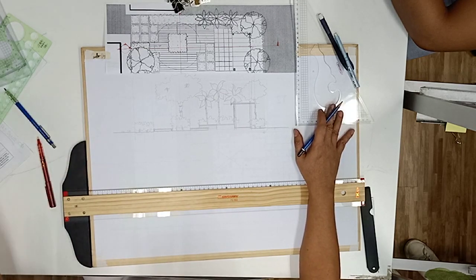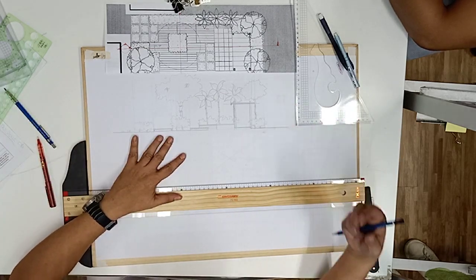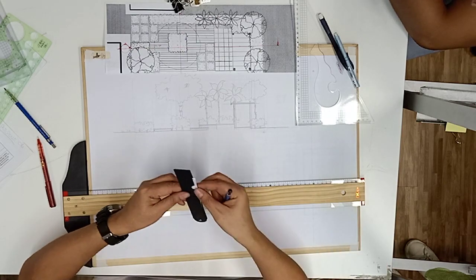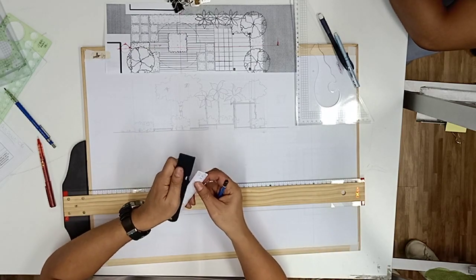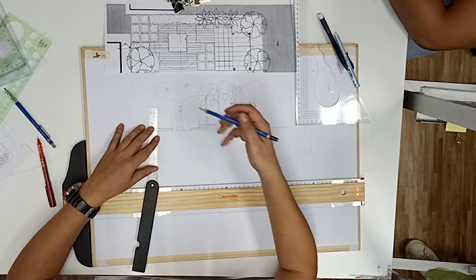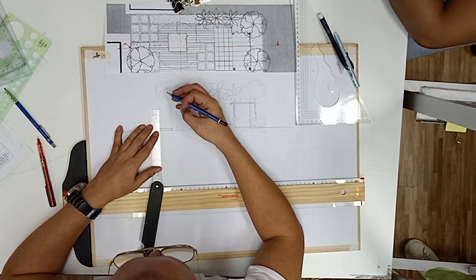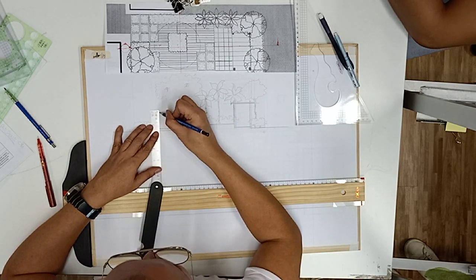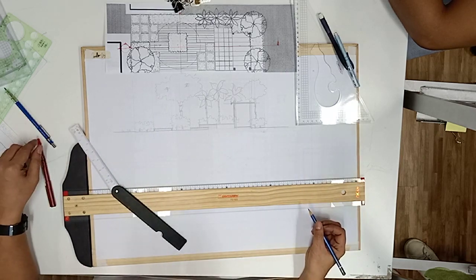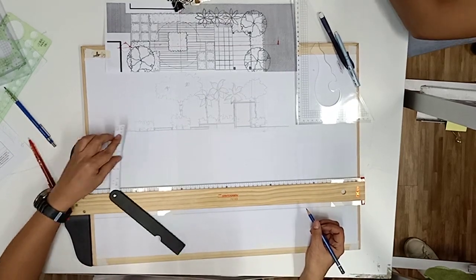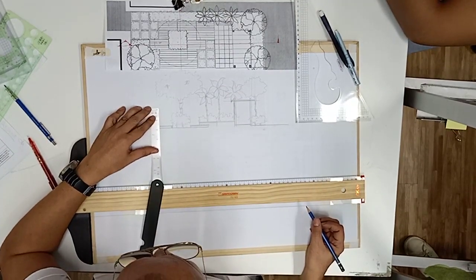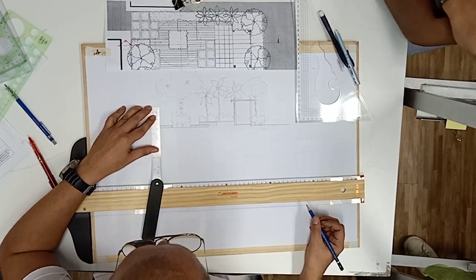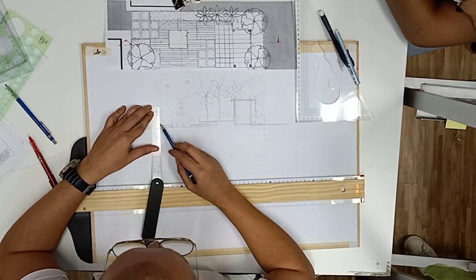Okay? Next. Where's the scale? Next is put human beings. Let's say, for example, my height is 1.65. I may be short, but it's long. 1.65.